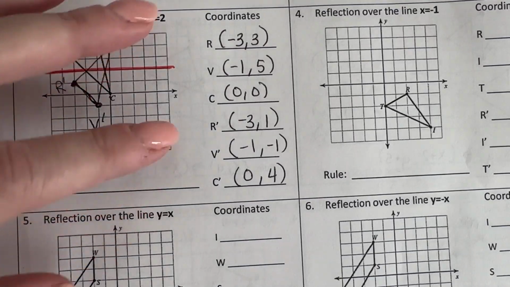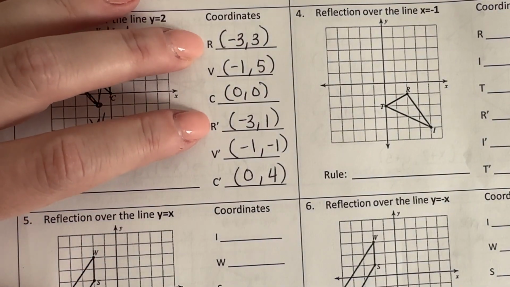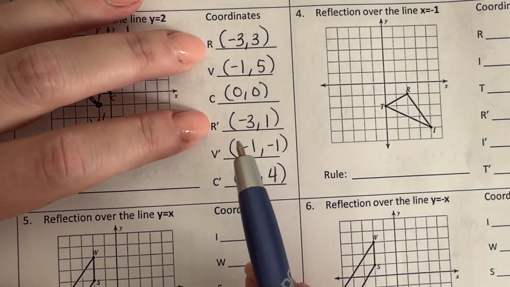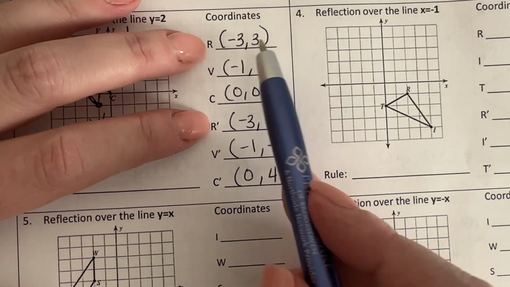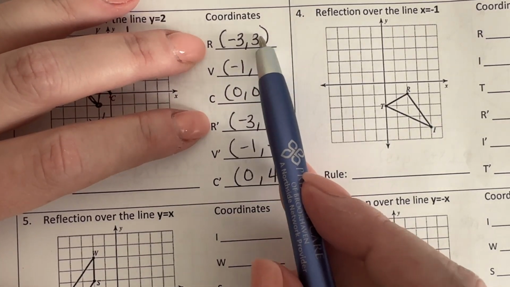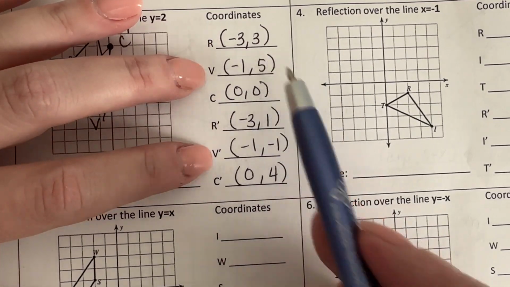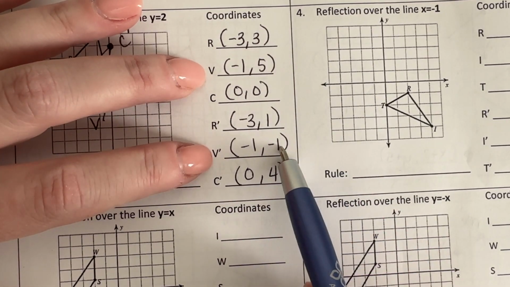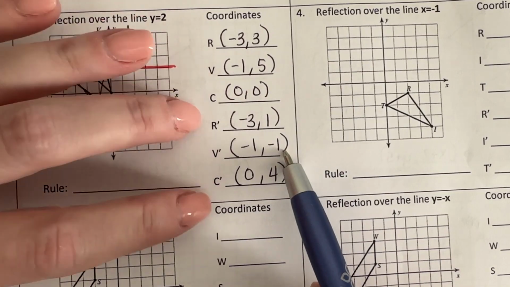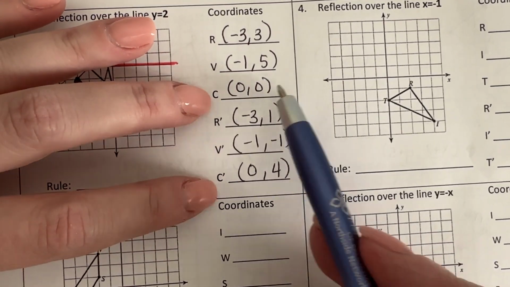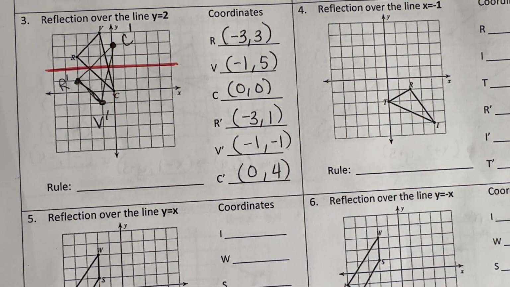Okay, so let's look and see what changed. So if I look at these coordinates, the x's stayed the same, but my y value appears to have changed. My V seems to have changed, like just the y value. The C, just the y value seems to have changed. So what exactly has happened to those values as you're taking a look at them?